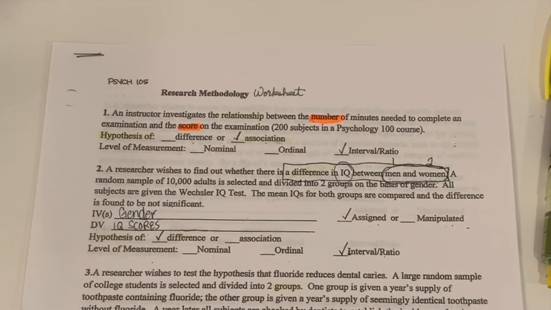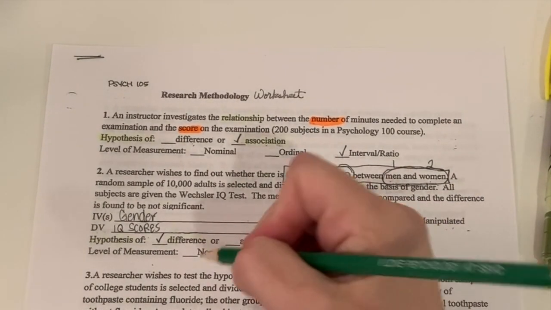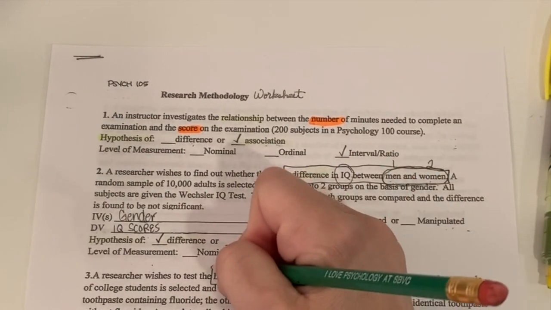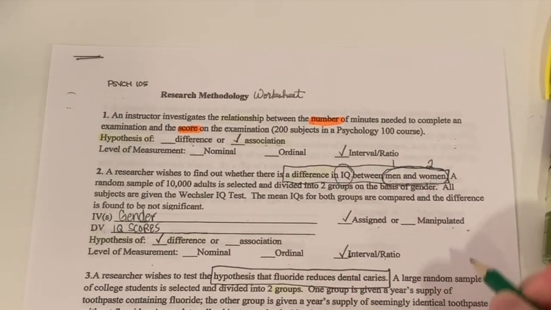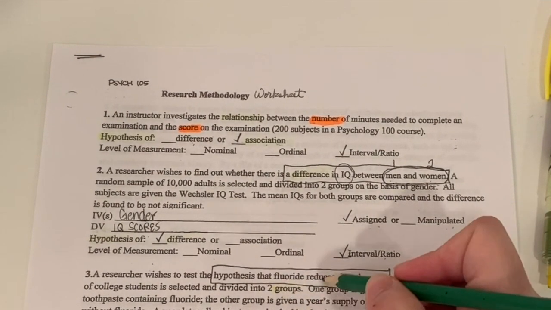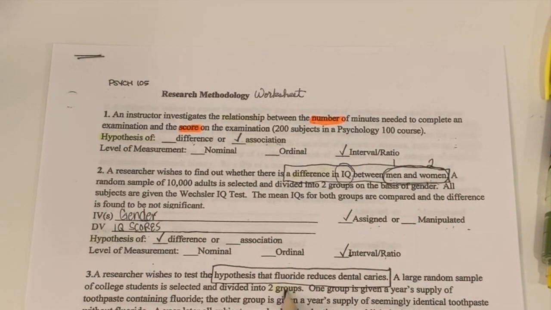And so the data is collected in the number of cavities a person has. If we are to go through this, the first thing that we can do is isolate the hypothesis. The hypothesis is that fluoride reduces dental cavities or caries. We already have determined that we have a hypothesis of difference, and one reason is that we have these groups here that we want to compare and see the difference between. So that's kind of our major clue, it looks like.